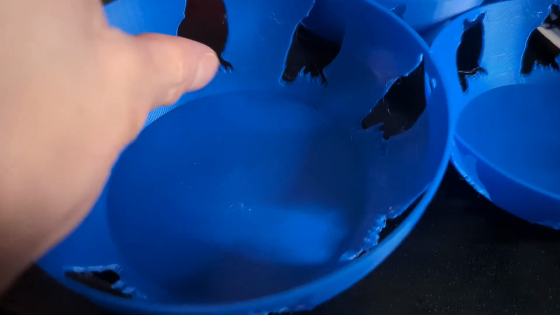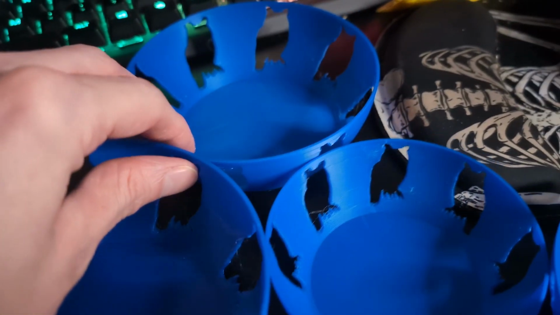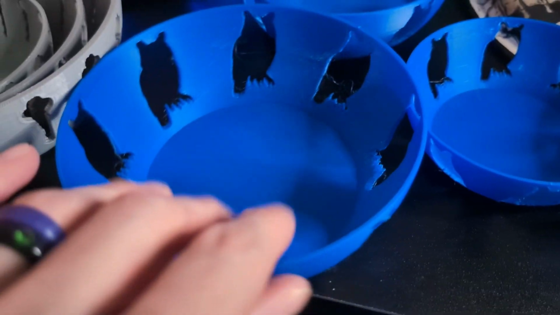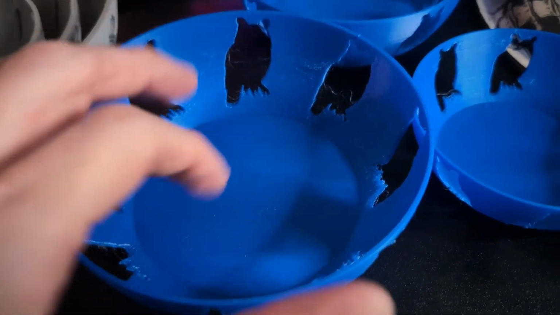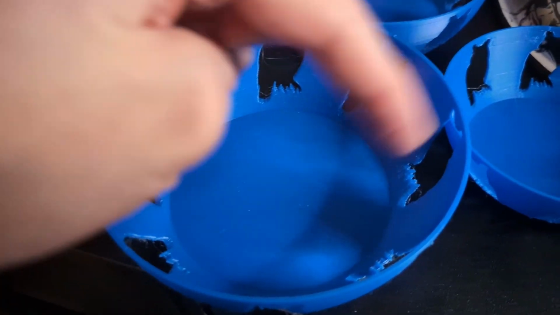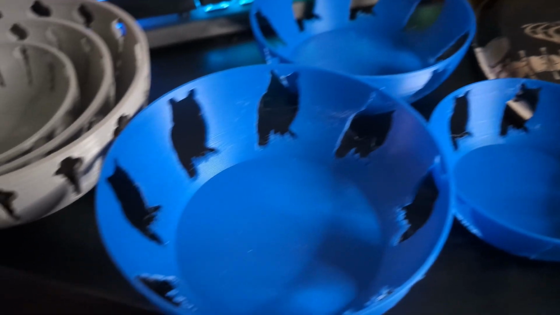I also found an SVG of an owl, and I did the same thing with that. Exact same process. You bring in the SVG, you align it how you want it, spin it around a couple times, and then do the mesh boolean to get the bowl to look like this.